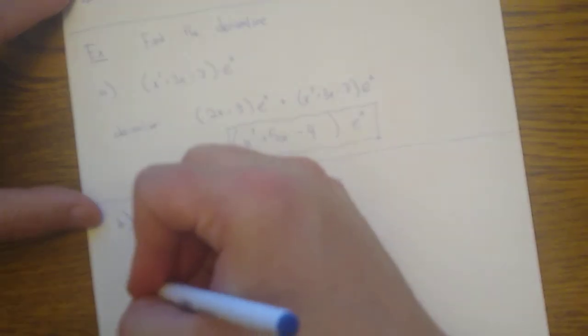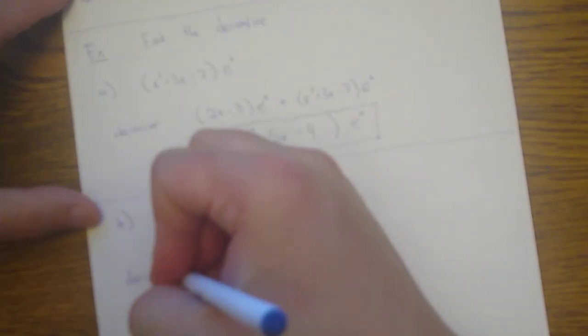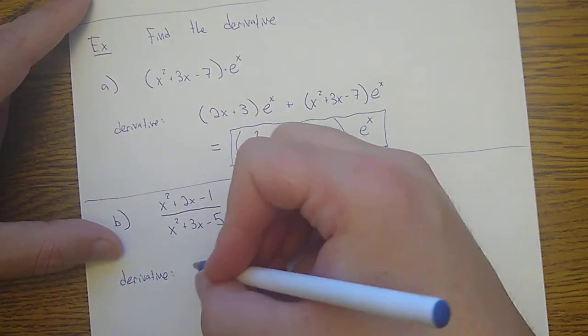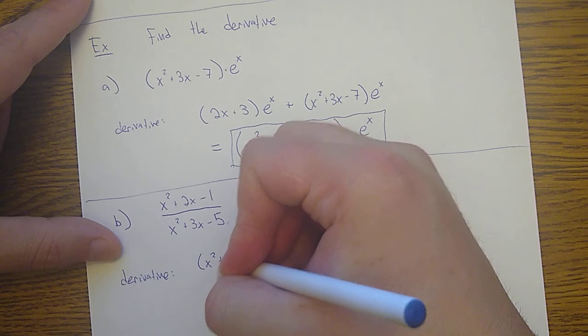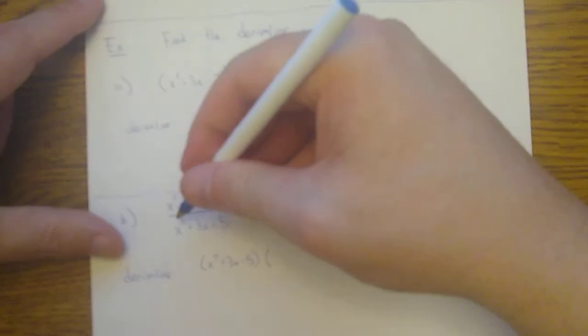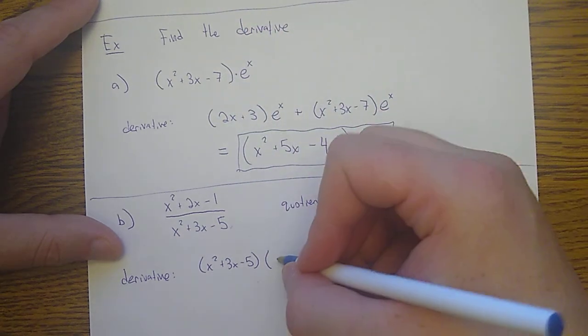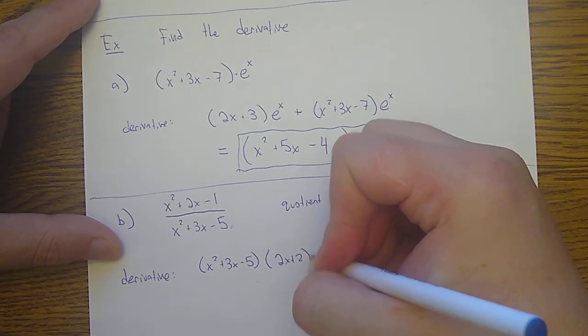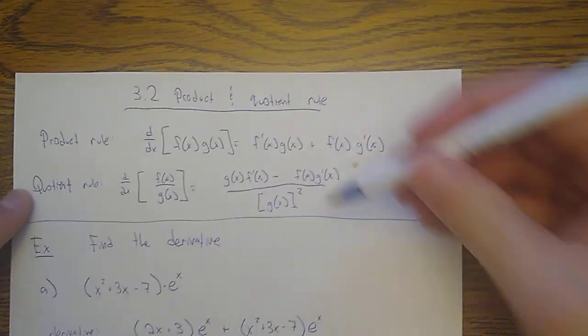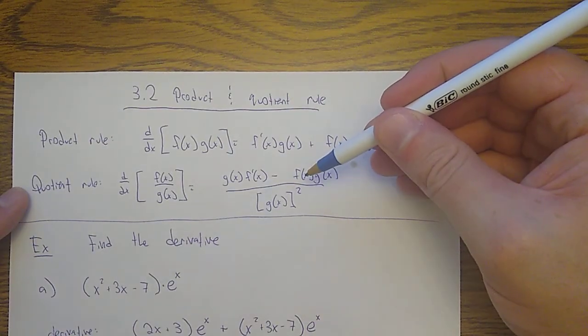So the derivative is, I do the bottom times the derivative of the top. So there's the bottom, and then the derivative of the top would be 2x plus 2, minus, right, because I'm using this formula, minus the top times the derivative of the bottom.